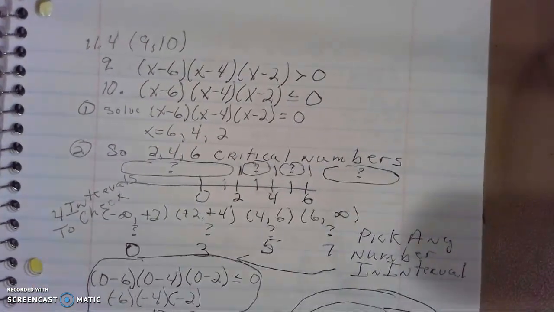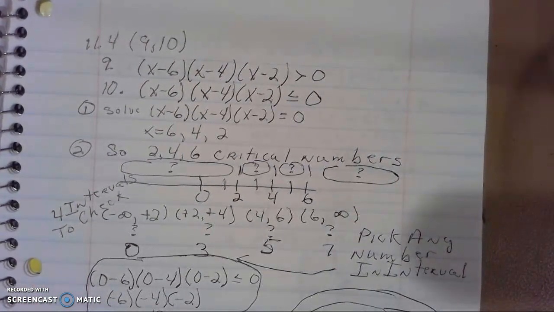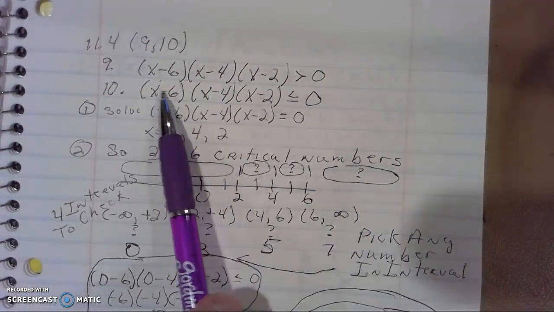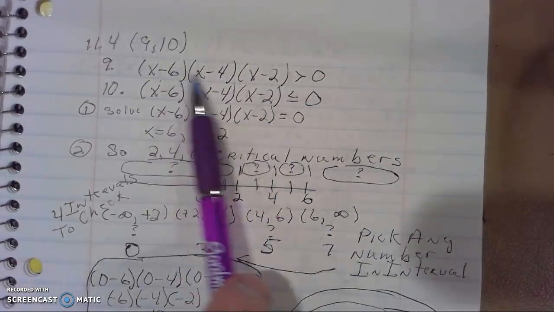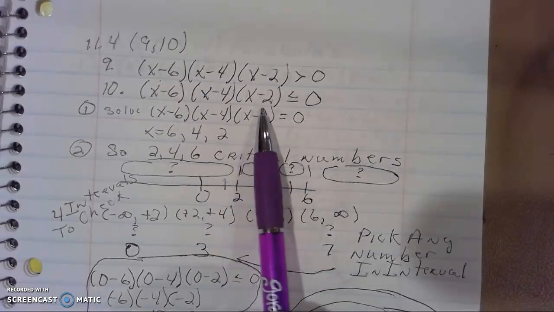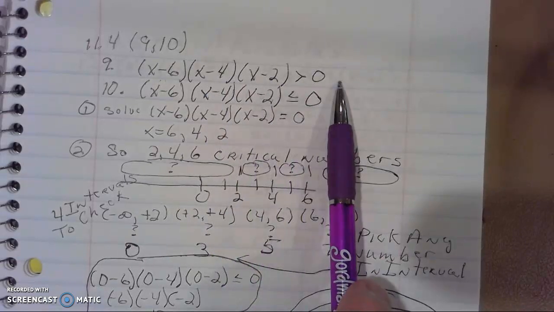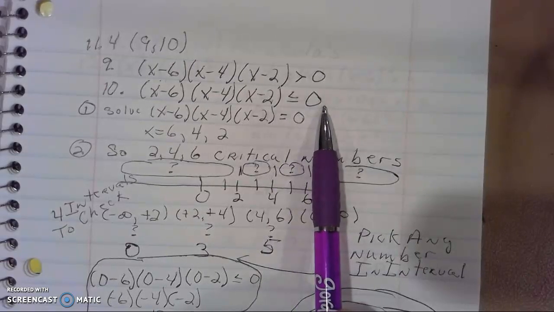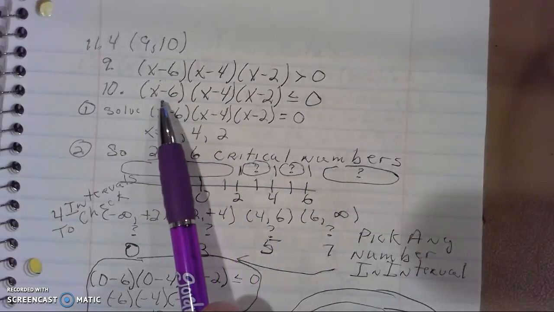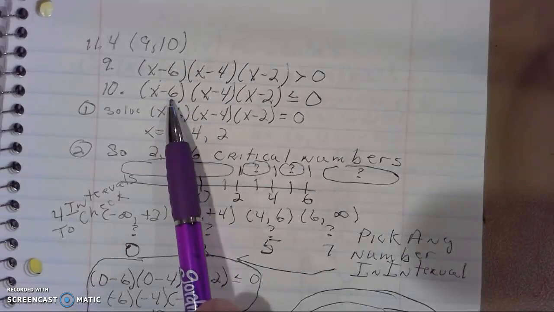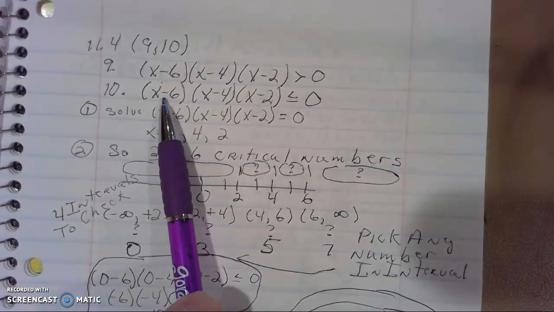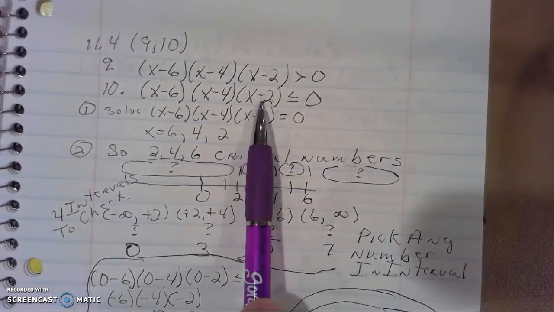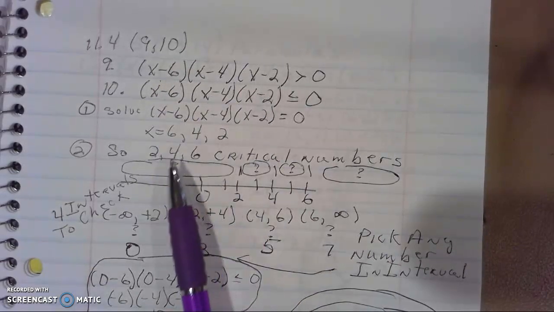Then 11.4, 9 and 10. On number 9 and 10, both of them have the same 3 factors in there. One of them is greater than 0, the other one is less than or equal to 0. Okay, on number 10, the one I'm going to do with you, my critical numbers are 6, 4, and 2 by letting those equal 0.